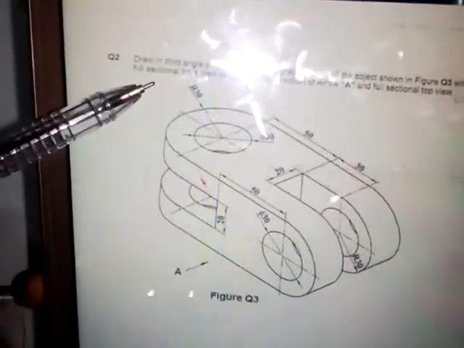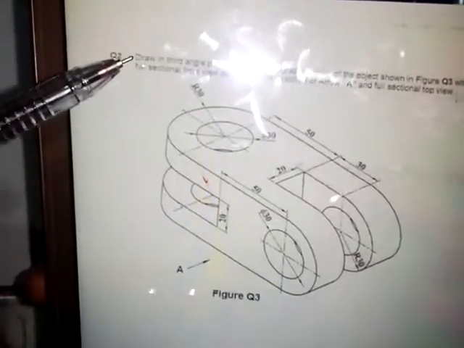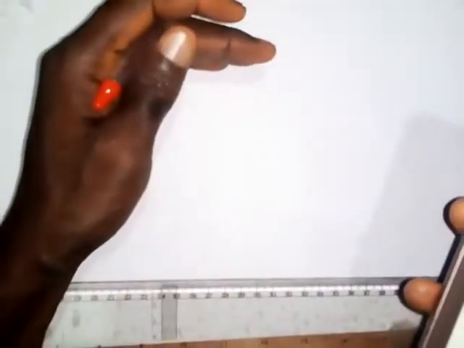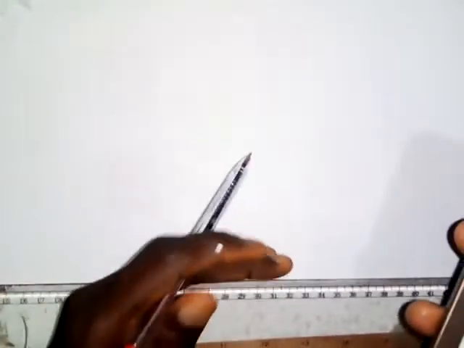As we are told to draw in third angle projection, we are going to draw it in third angle projection. That means I will draw the plan up here on the paper, and the front sectional view will be down here on the paper.